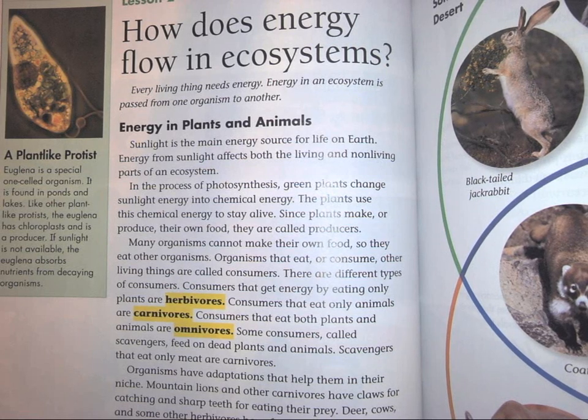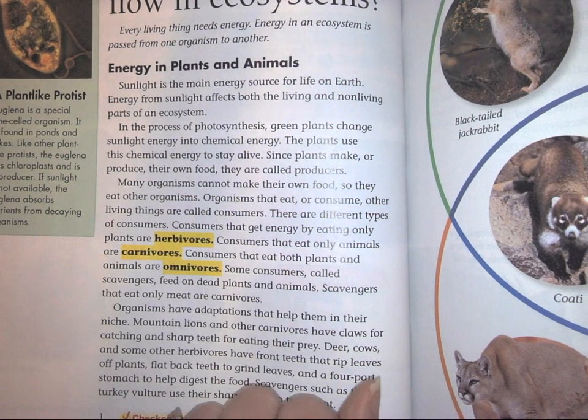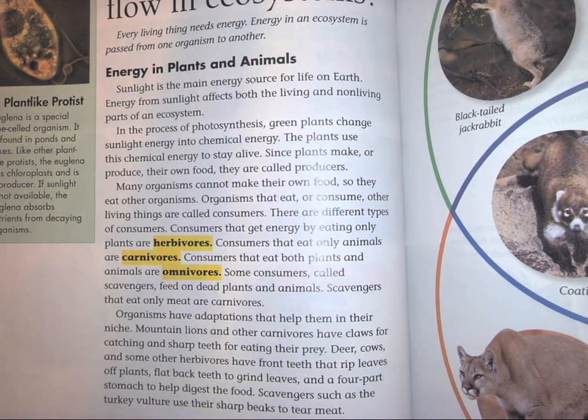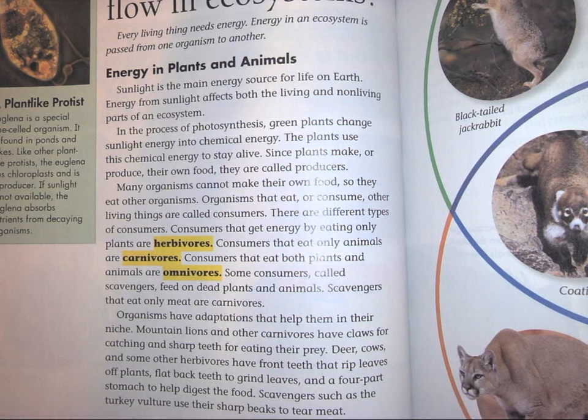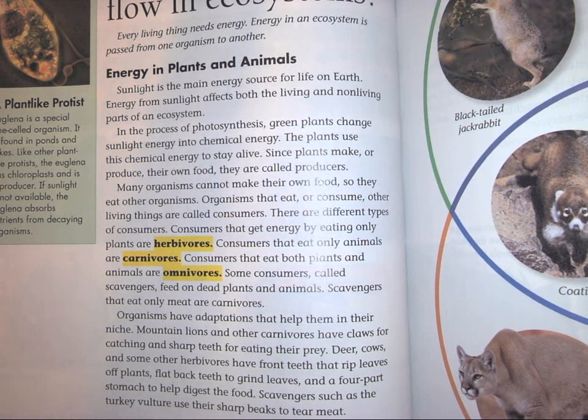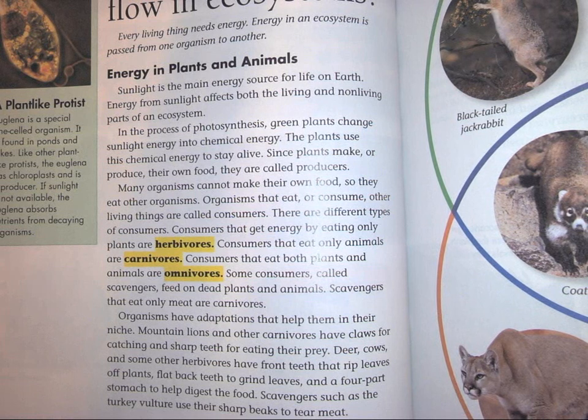And we have basically a couple different types of consumers. So consumers are those that eat plants, okay, or eat anything. The consumers are the eaters. The producers are those that make the food. Now, humans are not producers. We don't make our own food.